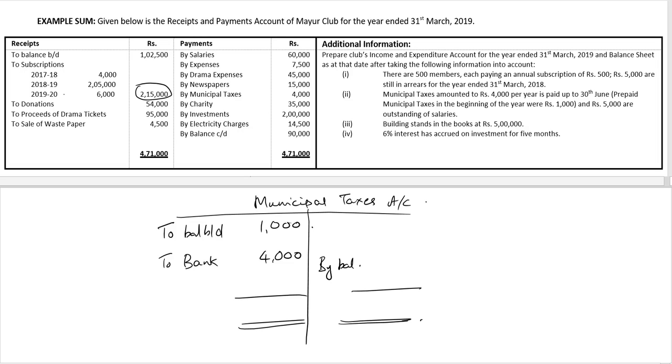It says it's paid up to 30th June in the current year. So 3 months extra was paid. So 4,000 rupees is the tax for 12 months. For 3 months, the amount of tax is 4,000 into 3 by 12, or in other words 1,000 rupees.